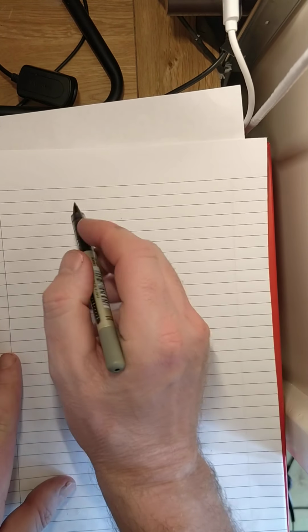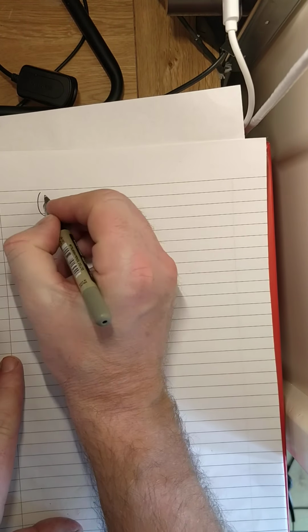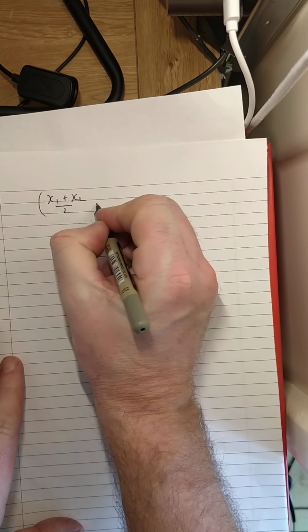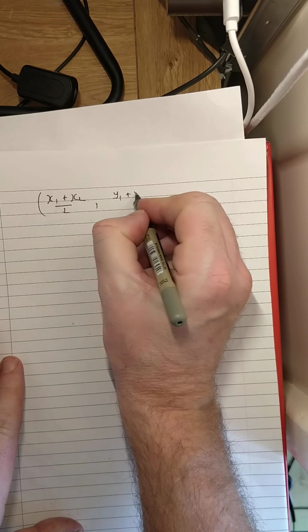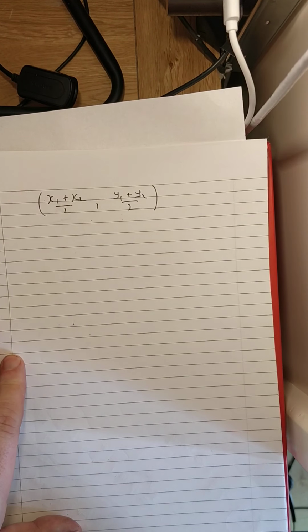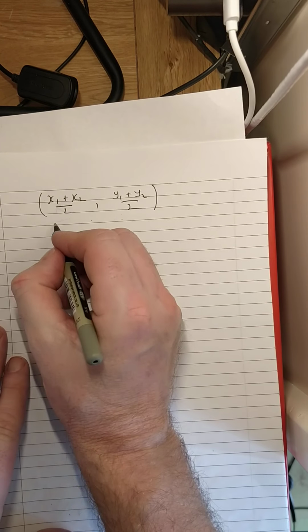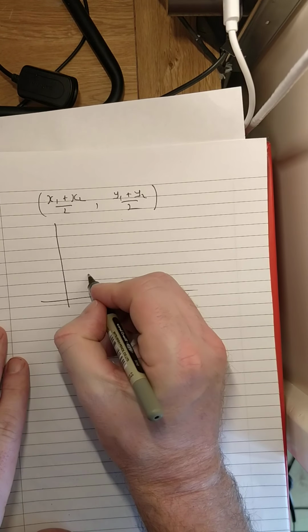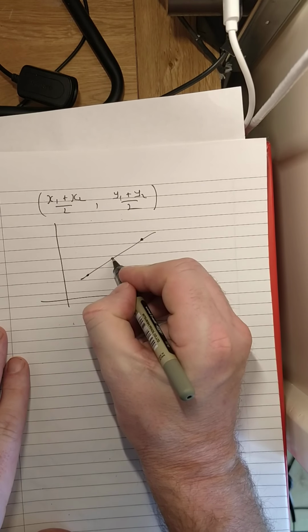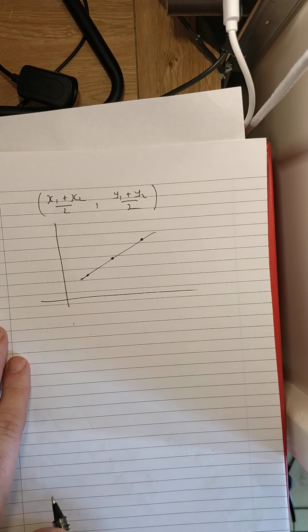Anyway, midpoint formula. Okay, so we'll just write down the formula first. It's (x1 plus x2) over 2, comma, (y1 plus y2) over 2. And it means the point is halfway between the 2 points you're given. So basically, there are 2 points, and the midpoint is the point halfway between them.